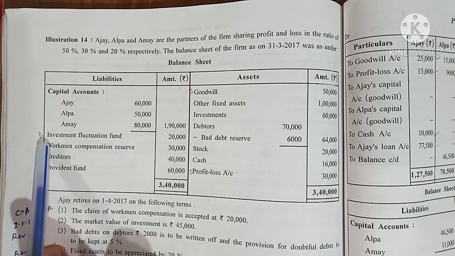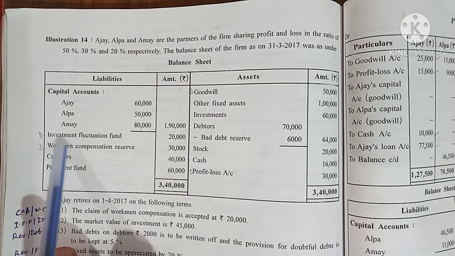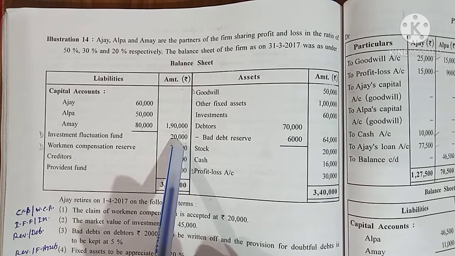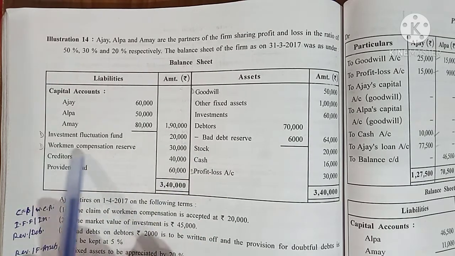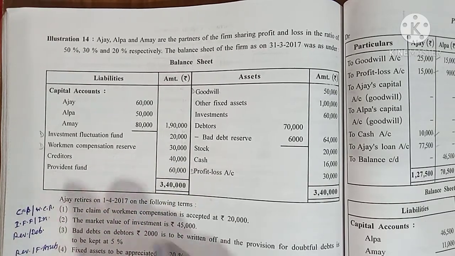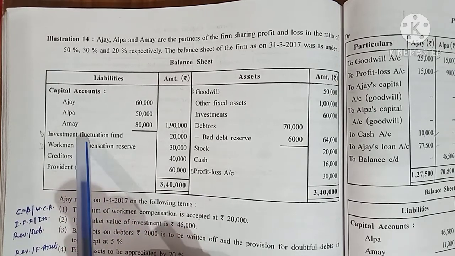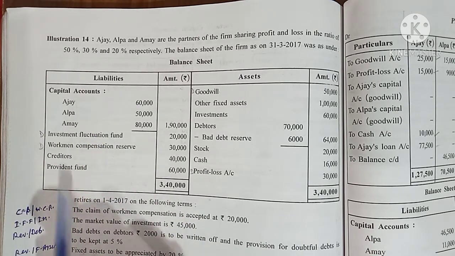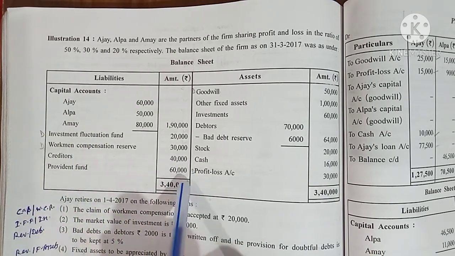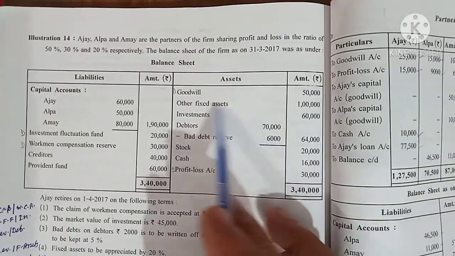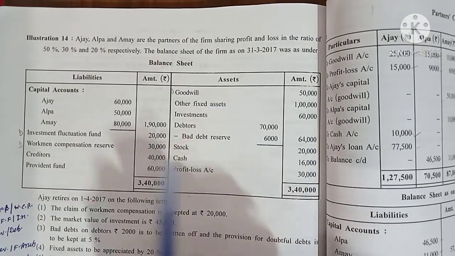Investment fluctuation fund is there. By seeing that, you have to distribute it to all the old partners according to the old ratio. Workmen compensation reserve also you have to distribute, if nothing else is given in the adjustment. If something related to this item is given in the adjustment, then we will act according to that. Creditors are rupees 40,000, provident fund rupees 60,000. Goodwill also you have to distribute to all the partners according to the old ratio.